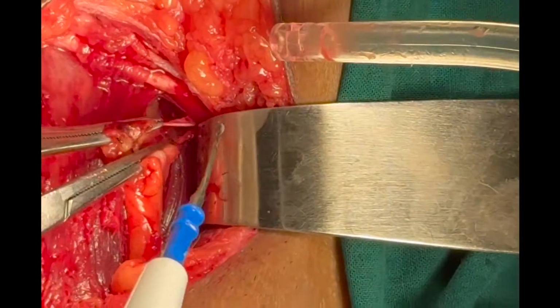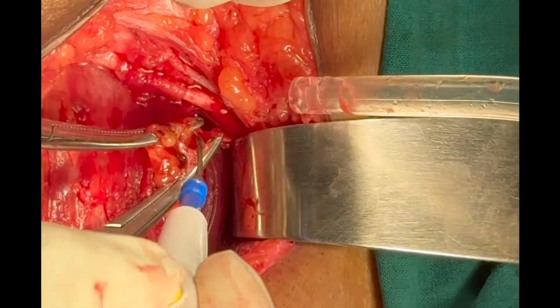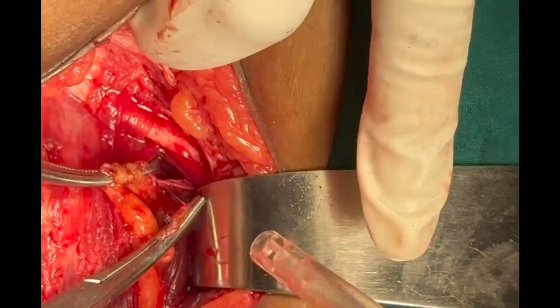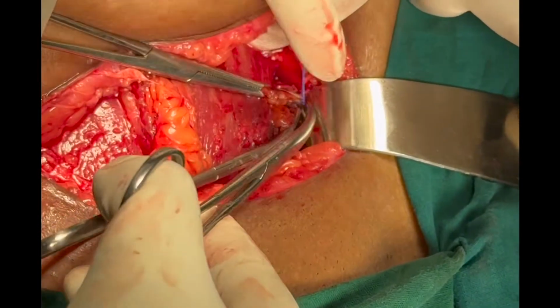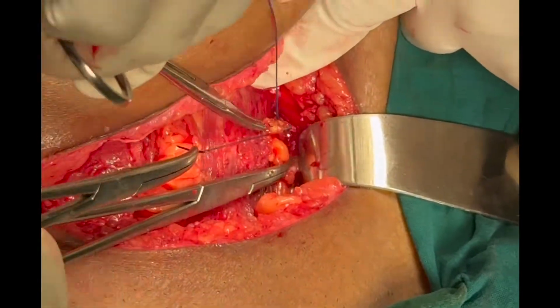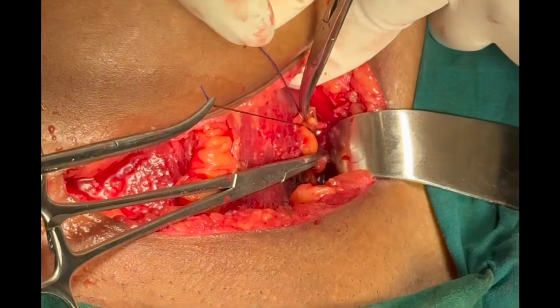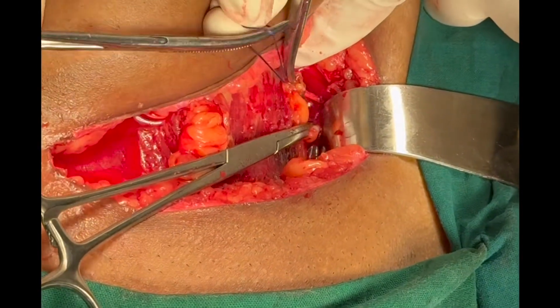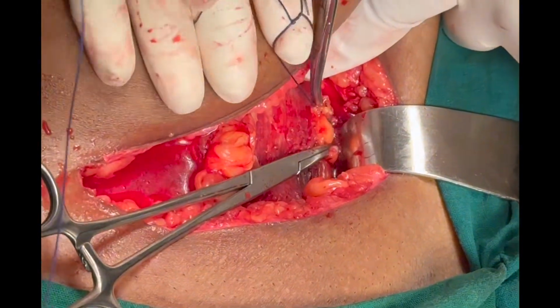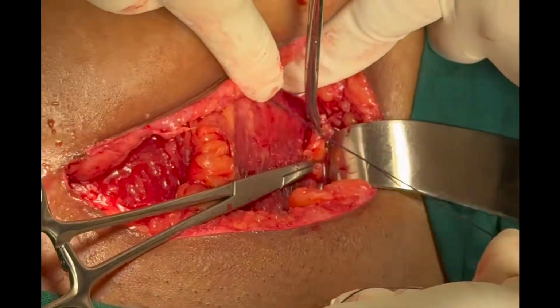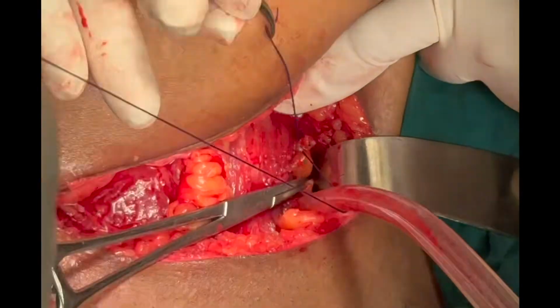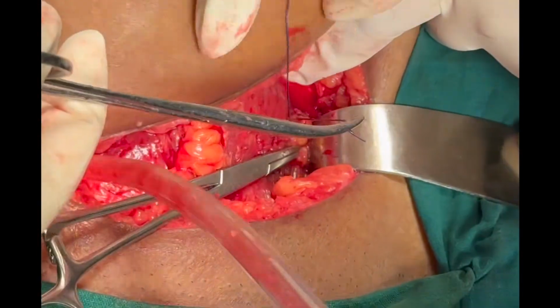Once it is cut, the two ends are tied separately with the help of a free tie. As far as the suture material used, you can use anything, whatever is available. It can be either a 2-0 Vicryl or number 1 Vicryl, the free end of it, or as we used on the other side, it can be a free tie with a silk suture also.